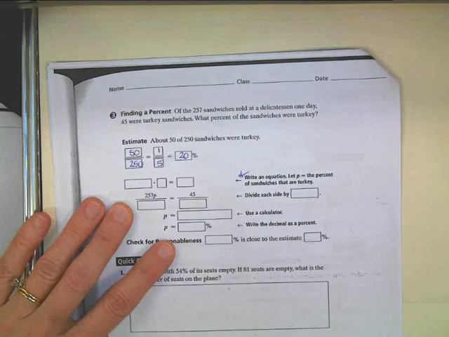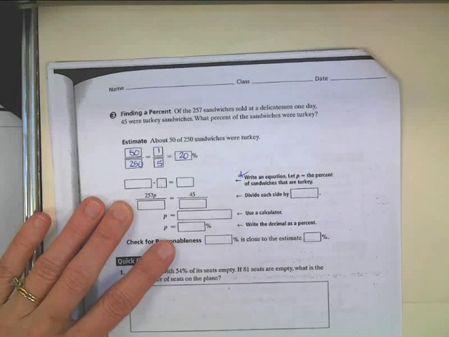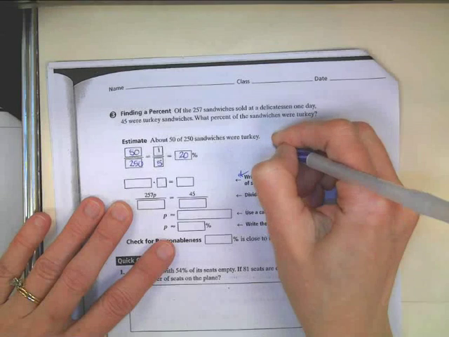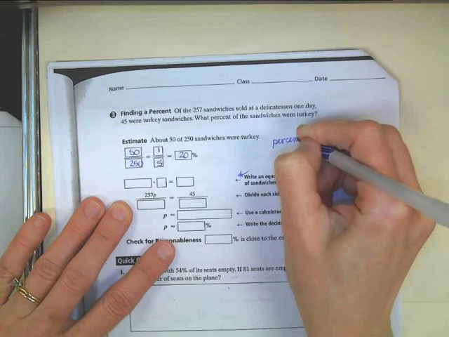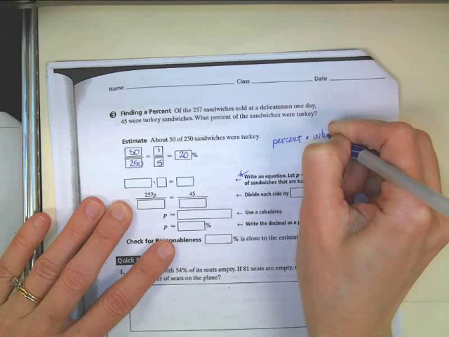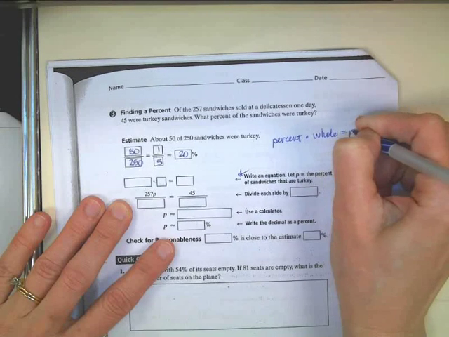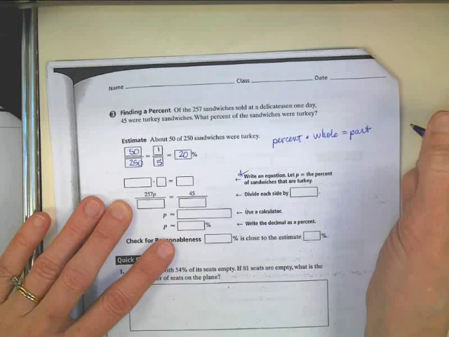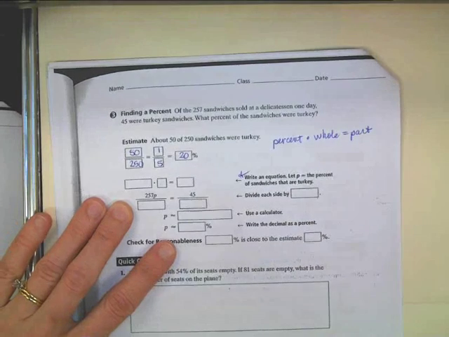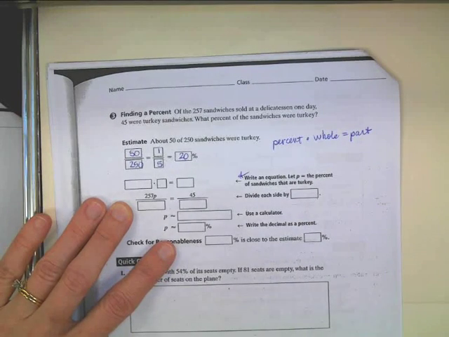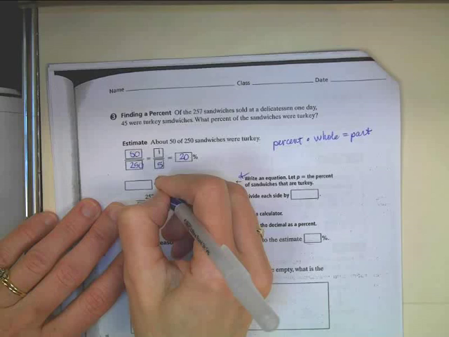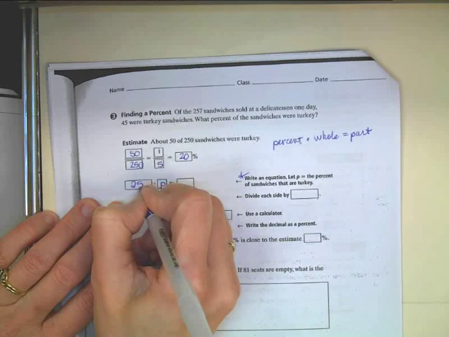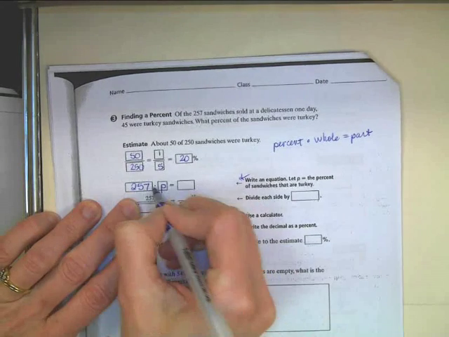Let's go, this is the part we're focusing on though. Write an equation. Let P equal the percent of sandwiches that are turkey. So remember, again, we have the percent times the whole equals the part. So my percent is, I don't know, but is P. So I'm going to say P is percent, and I'm going to do the 257 in the front.